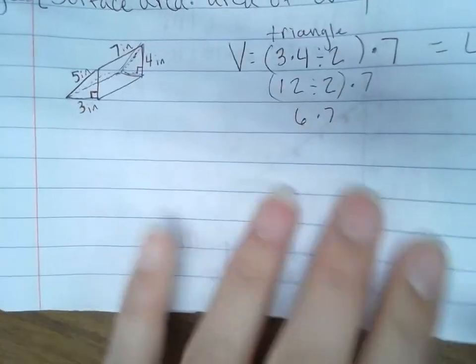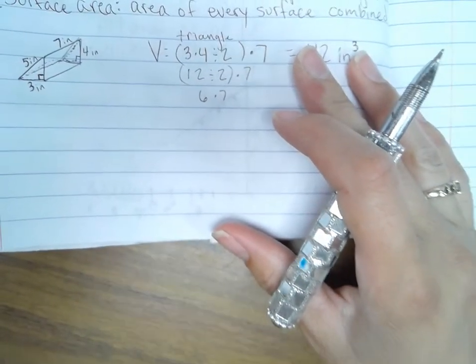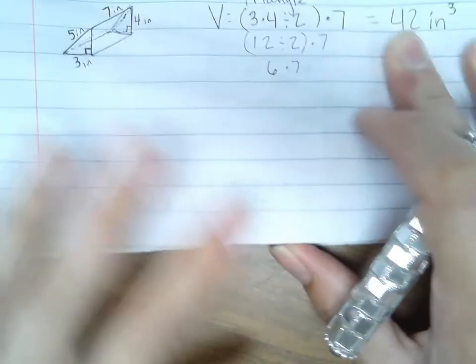Okay, I'm going to zoom out a little bit. I think I'm a little too close. There we go. Now you can see the shape.